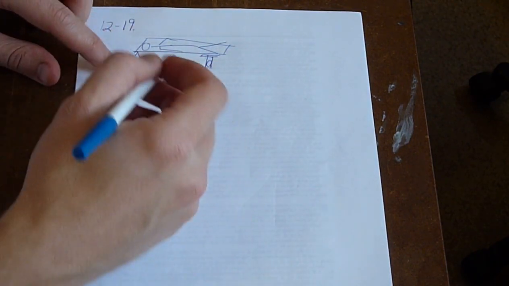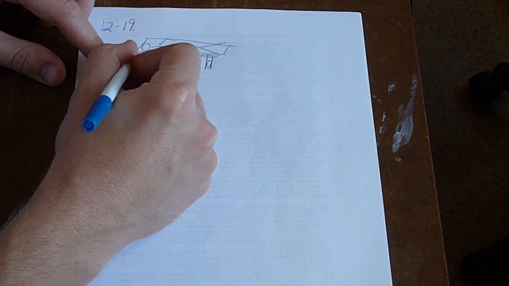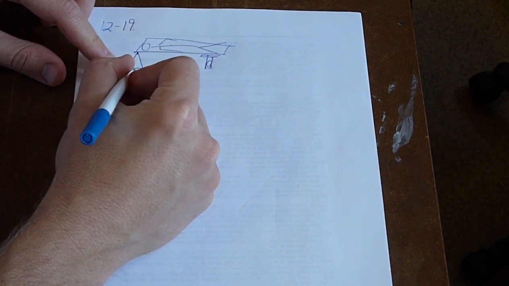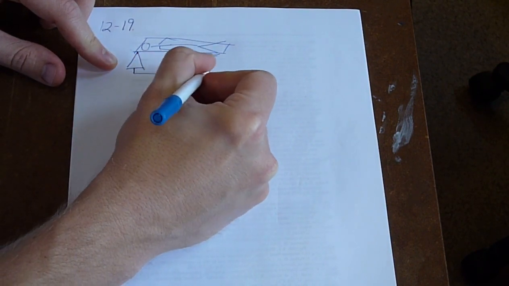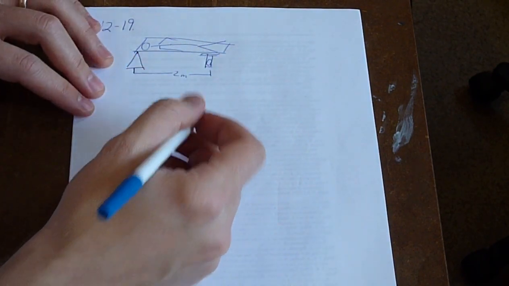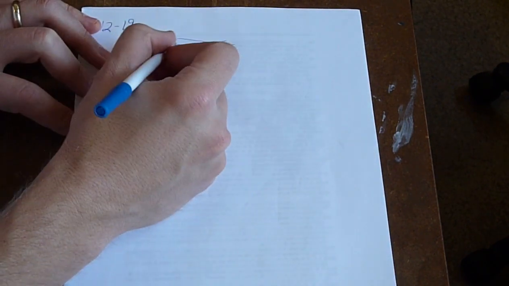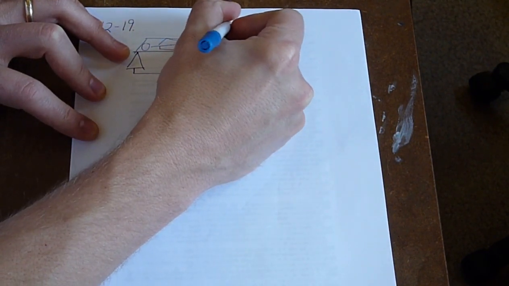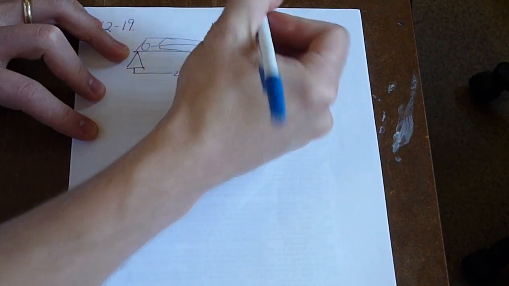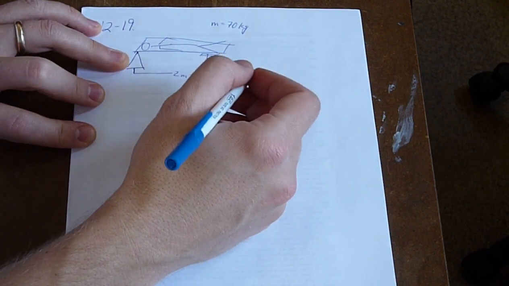The way that they do that is they put this on here. They know the distance from the fulcrum point here to the scale is 2 meters. I think it says it's 2.00 meters. And it says that the student that is chosen to lie down on this particular board has a mass of 70 kilograms, which is awfully light for an adult, but that's all right.